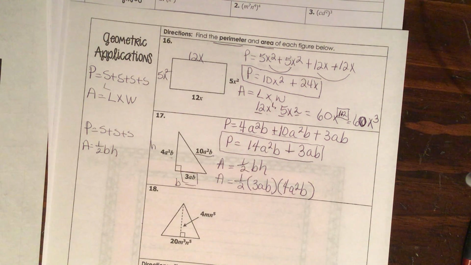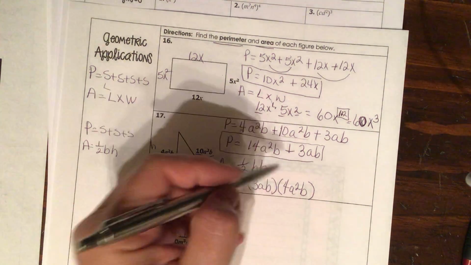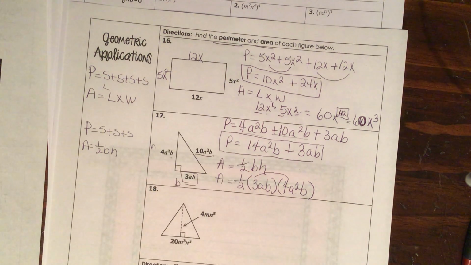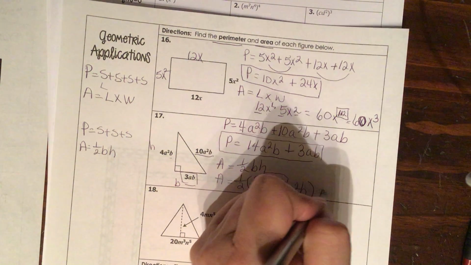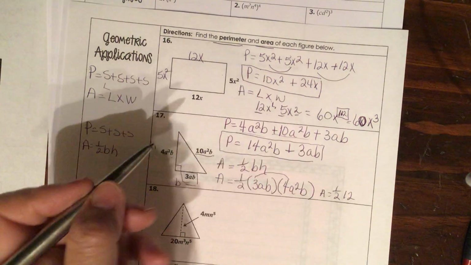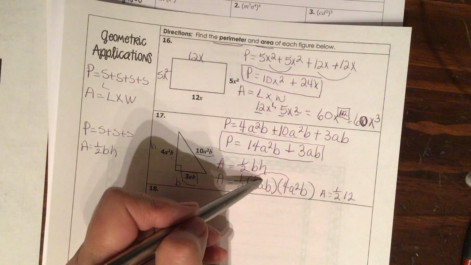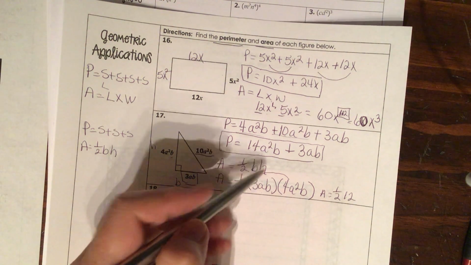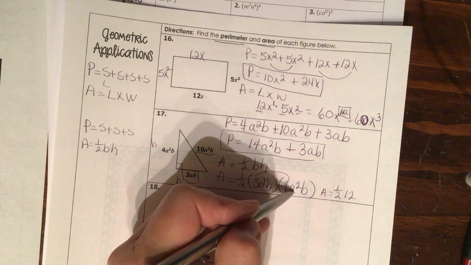Okay, so then you're going to multiply these like you normally would. So a equals 1/2 of 12. Then you're going to multiply a1, a2.